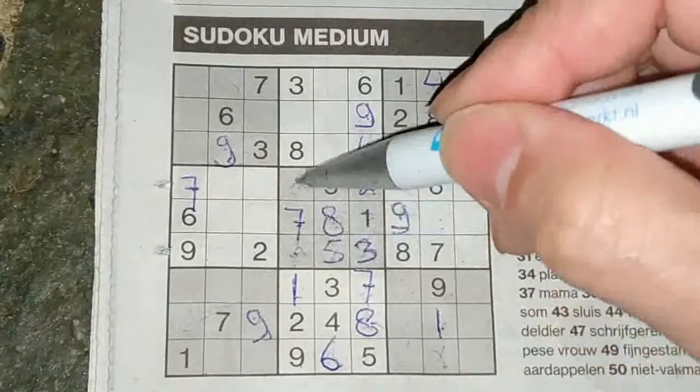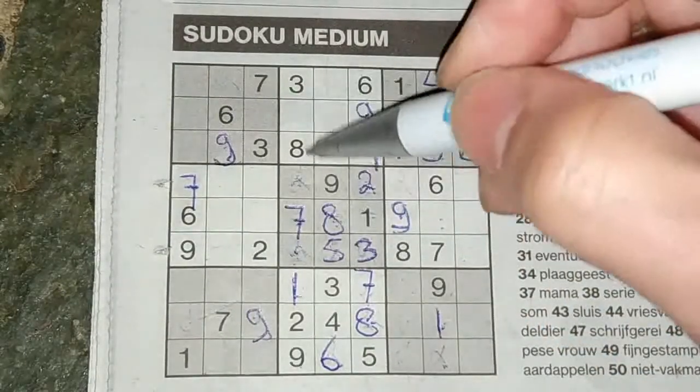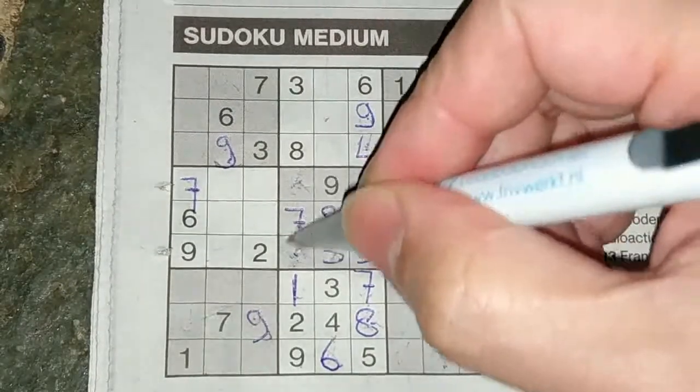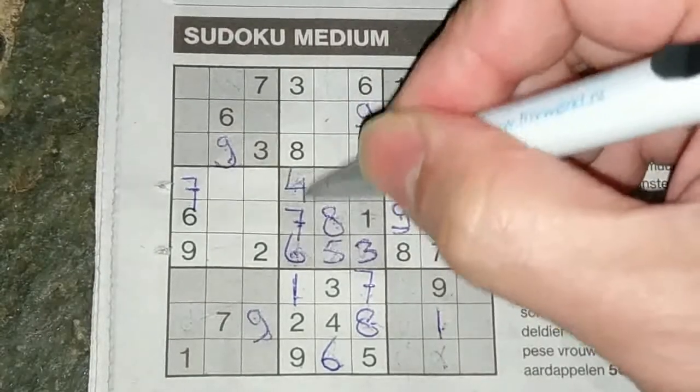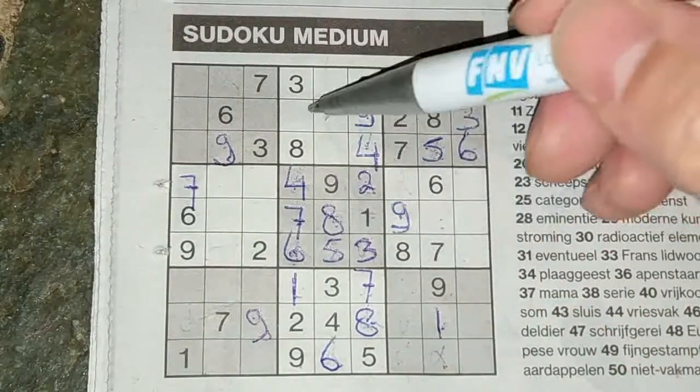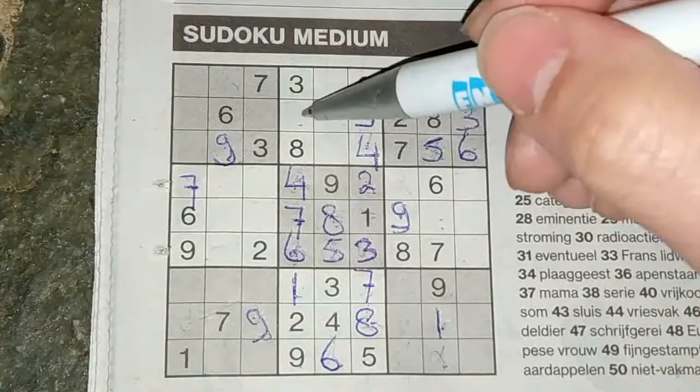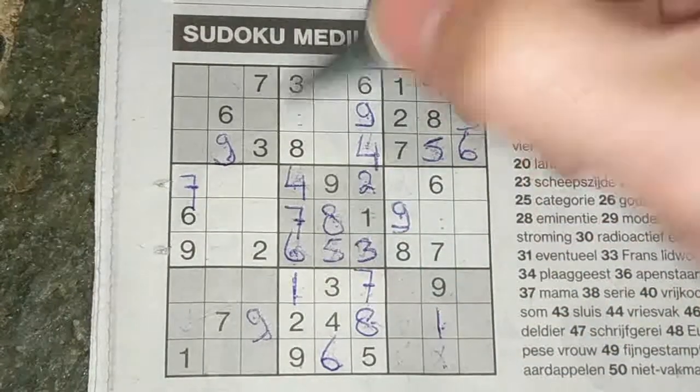Here we have a 6 and a 4. We have a 6 there, so no 6 there. 6 should be here, and the 4 goes here. One box remains for this column, for the number 5.